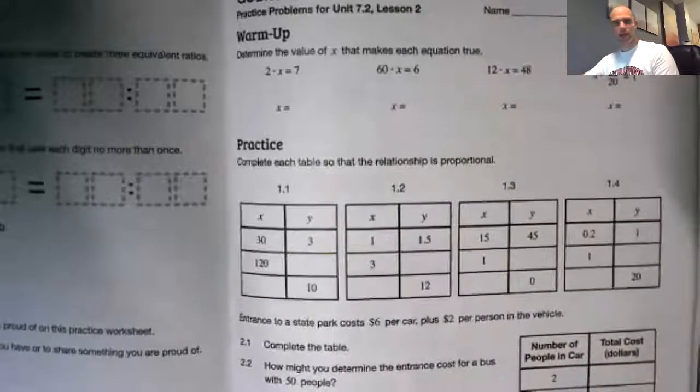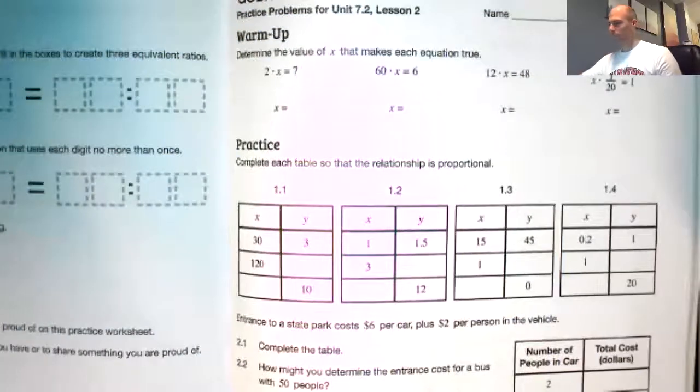Okay, and let's see, maybe let me turn the light on, let it focus a little bit.